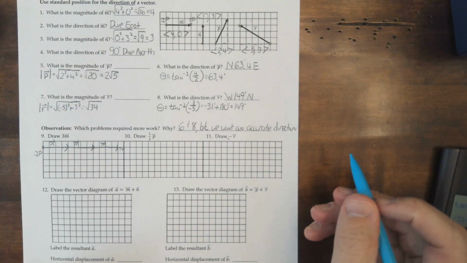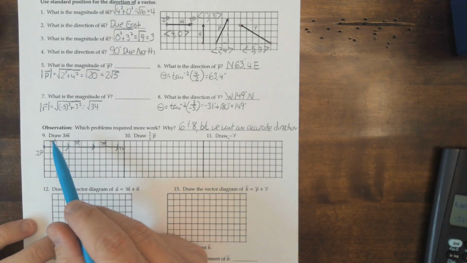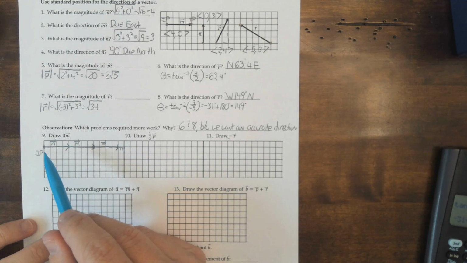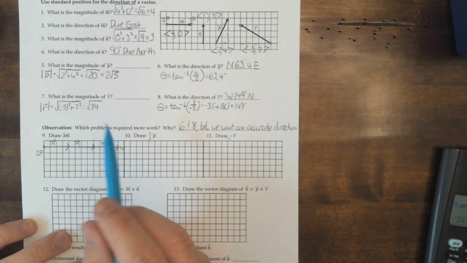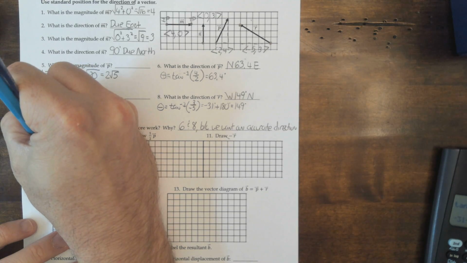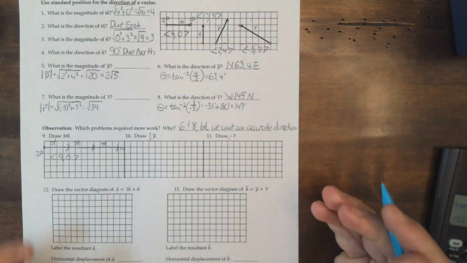But now if I wanted to know what the components were, what would they be? Well, when you have a horizontal or vertical line, it's really easy to tell. You just count over until you get to that terminal point. And so my components would be 9, 0.